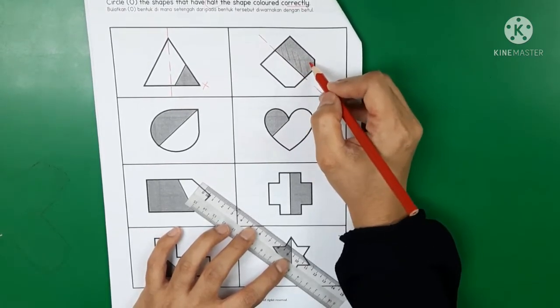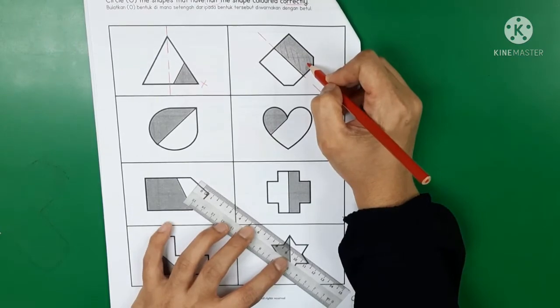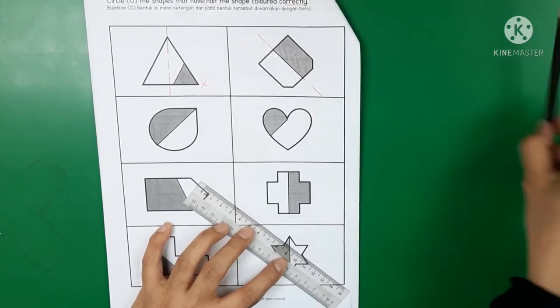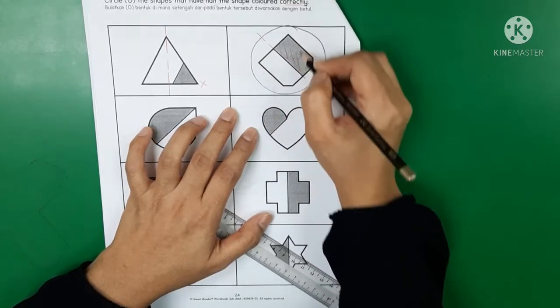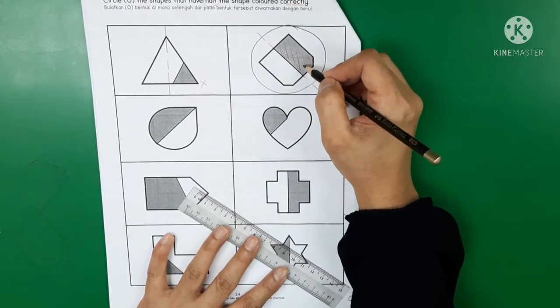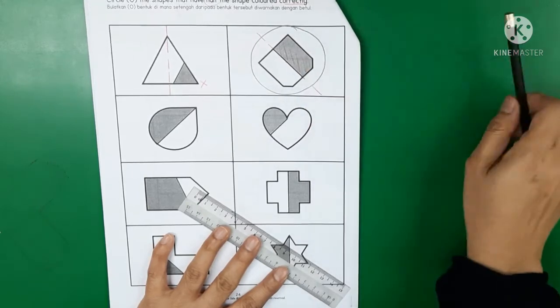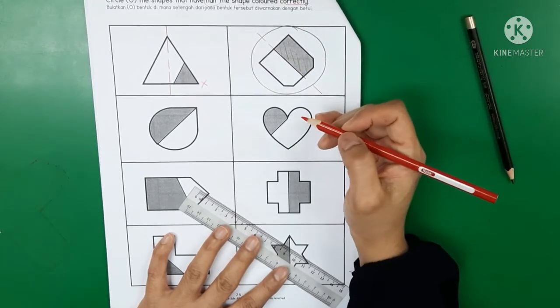So is this half of the shape? Yes. Therefore, take a pencil and circle this picture because it is correct. This is half of the shape. Do you understand? Yes. Good.